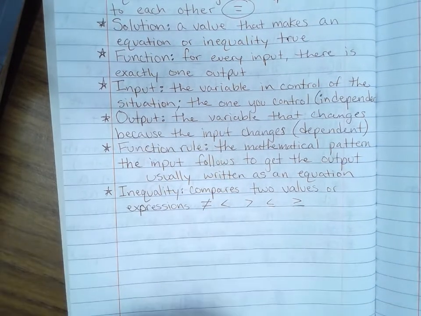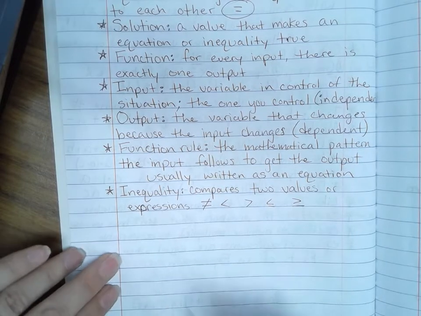So with that, I want to look at some key words. So we're going to make a little table here. Okay?